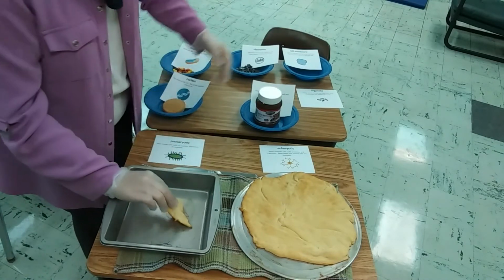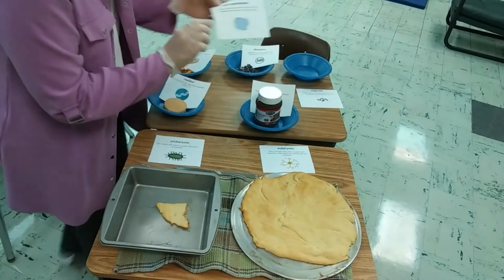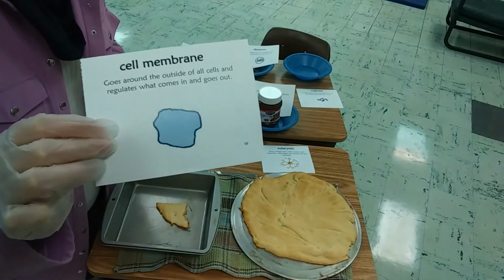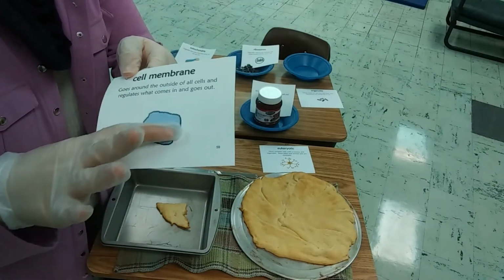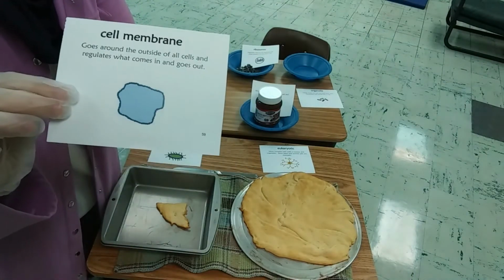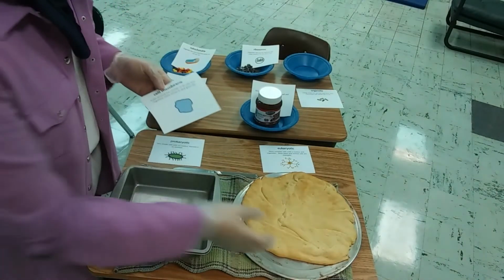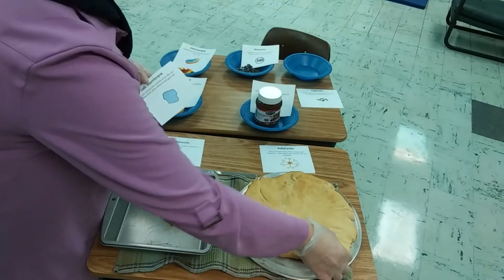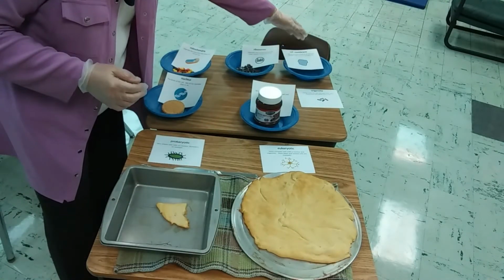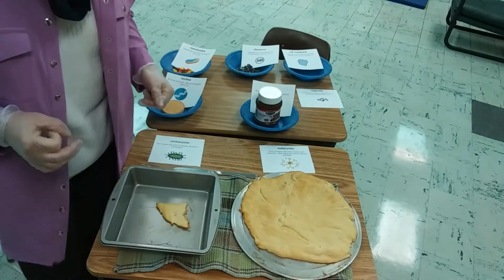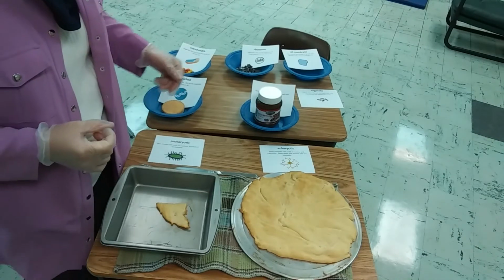So this was made with our crescent rolls, and that is representing our cell membrane. And just like the picture shows a line that goes around the outside, the cell membrane goes around the outside. It protects the cell. Just like how this looks kind of like a pizza crust, it's going to keep all the good stuff in. Let's add some more parts to our cells now.